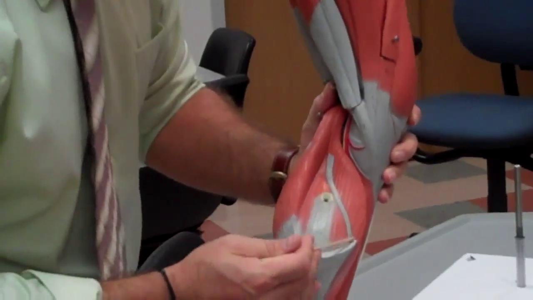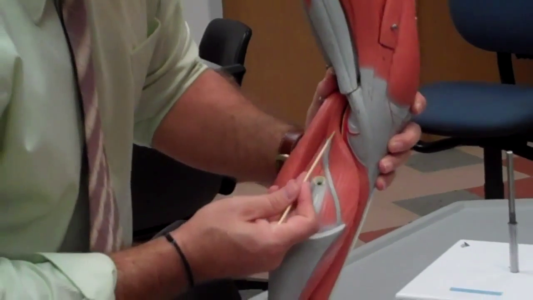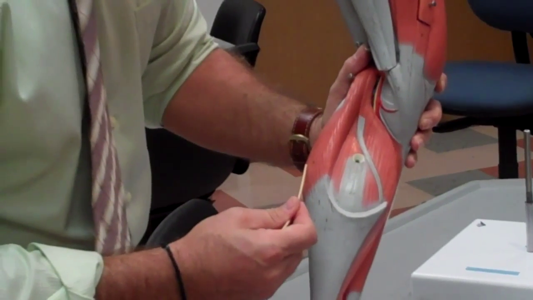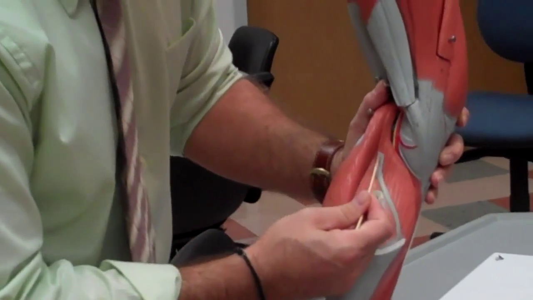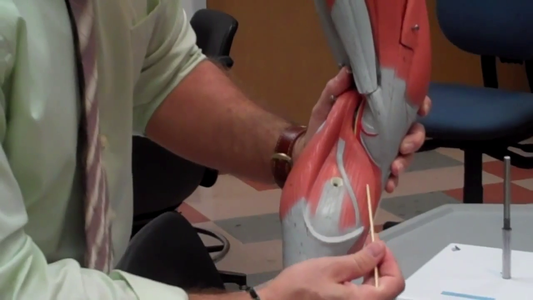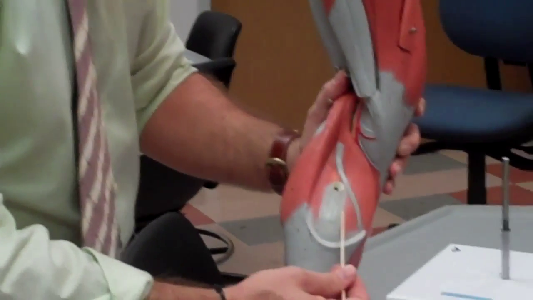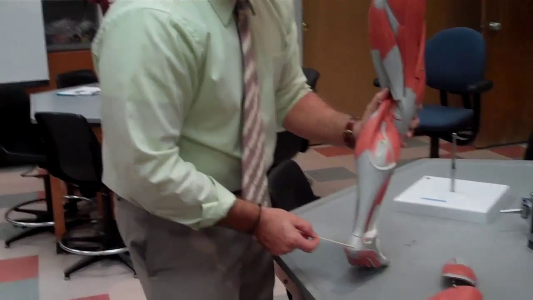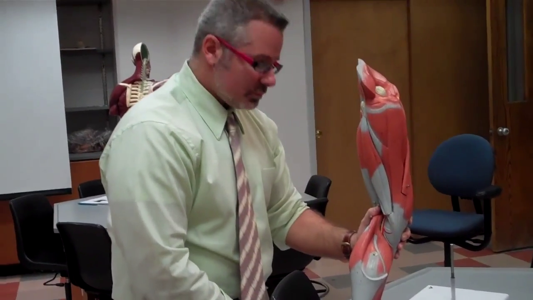The plantaris is mostly a tendon that you see here, but the belly of the muscle crosses the knee joint. So the gastrocnemius, then you've got the plantaris, and deep to that is the soleus. Those are all plantar flexors. They all make up the Achilles tendon, and it attaches to the calcaneus.